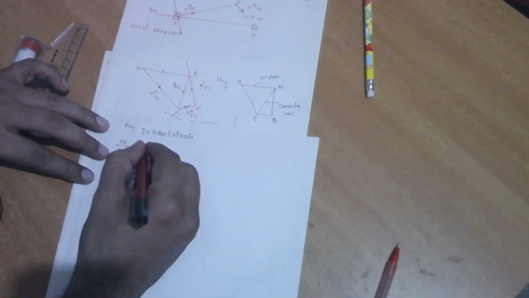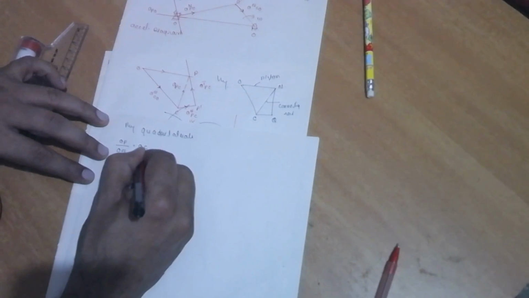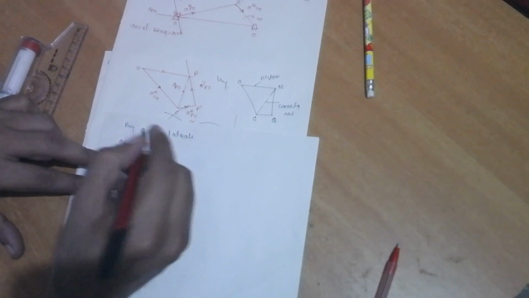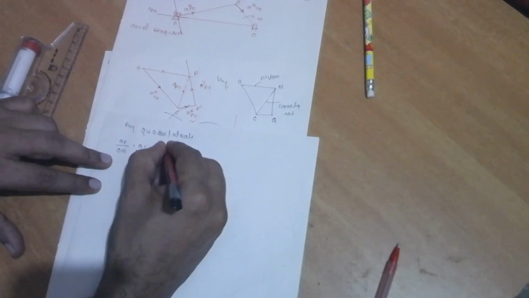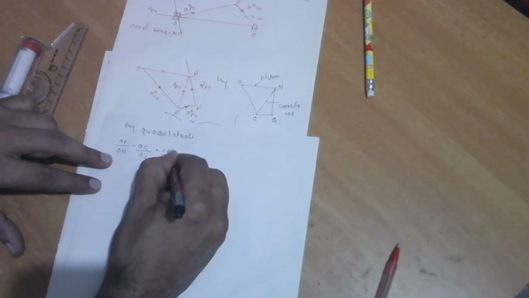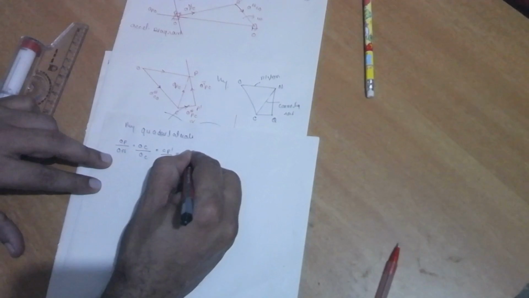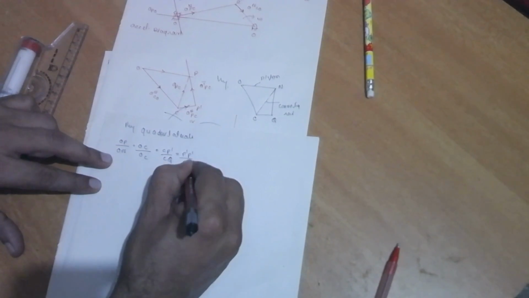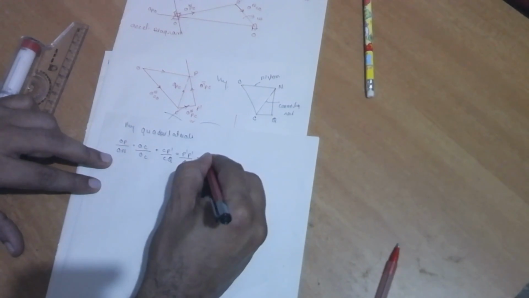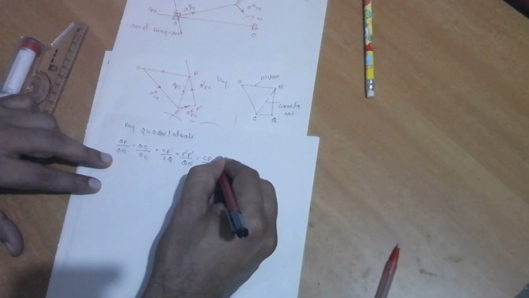And next, OC is nothing but OC. Write in small and capital letters. And next, CP dash is nothing but CQ. Next, P dash P is nothing but QN. And last one more, CP is nothing but CN, some constant.